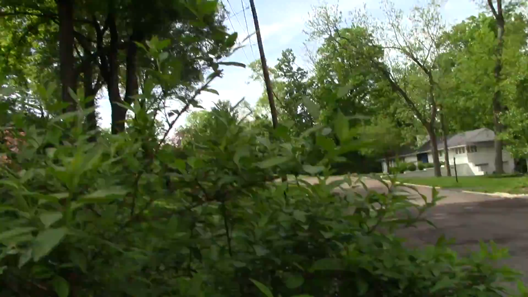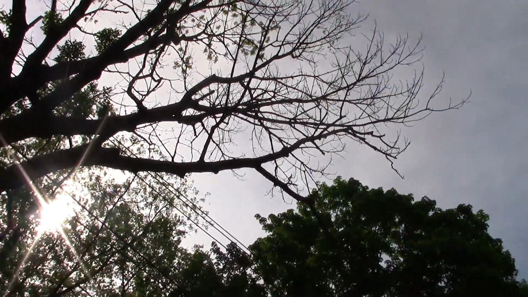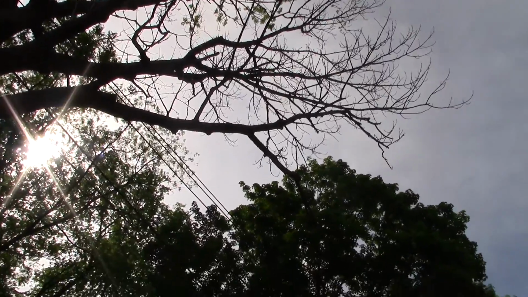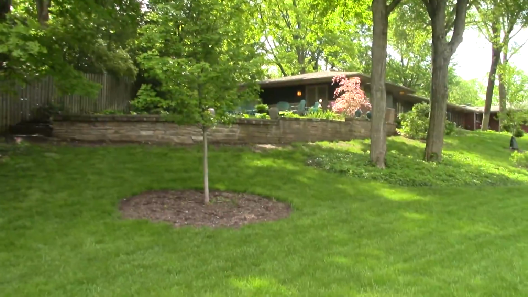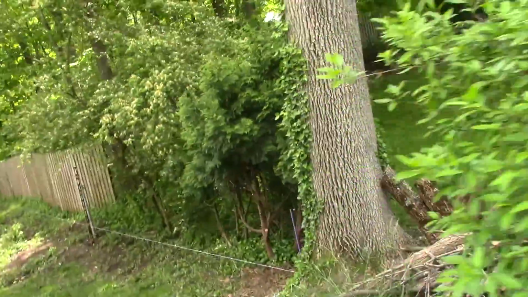However, there are dead branches, as seen right here. These overhang the power lines on the side of 3448. And so this is the concern of the resident of 3448.